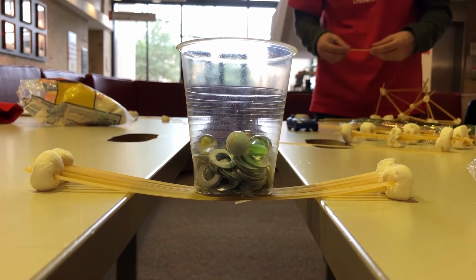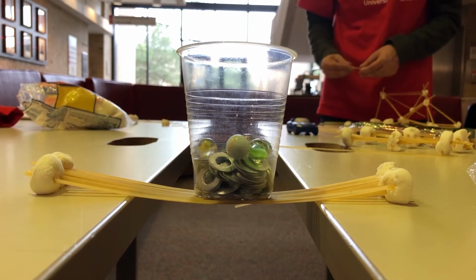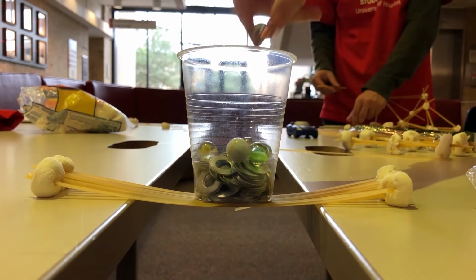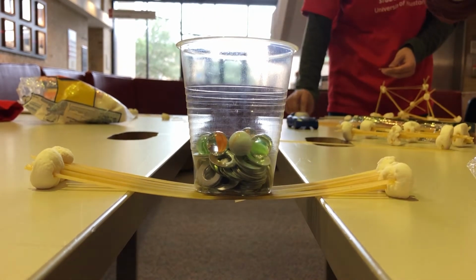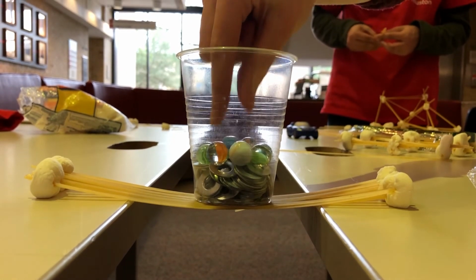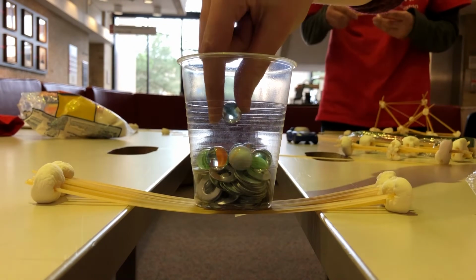Something about the way that the marbles hit the road is also kind of like when cars move. And some way about how we're distributing the weight evenly over the surface.